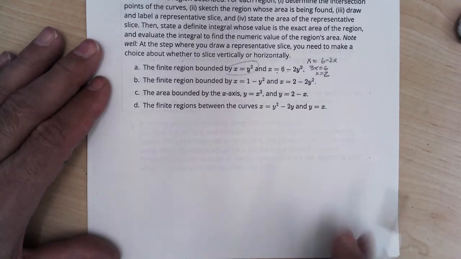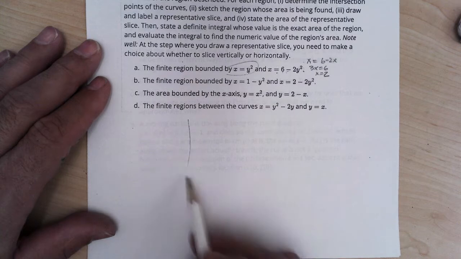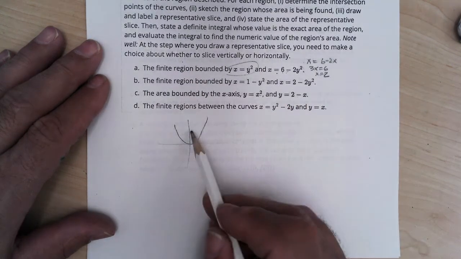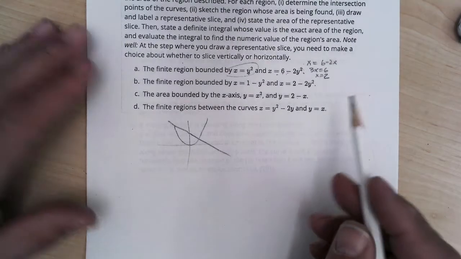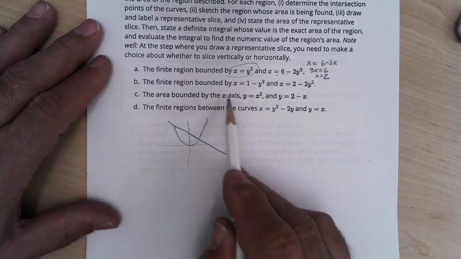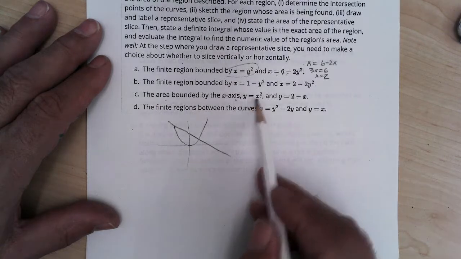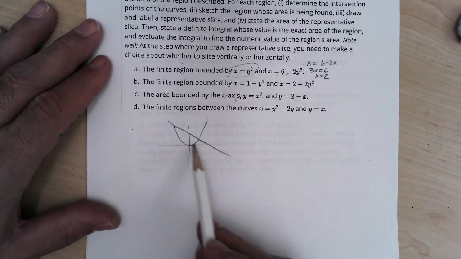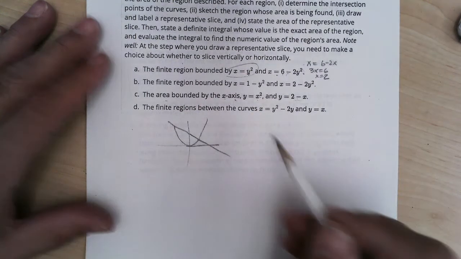So we have y equals x squared, a regular parabola, and y equals 2 minus x, which looks like this. And the area bounded by the x-axis, the parabola, and the line. So where do they intersect?